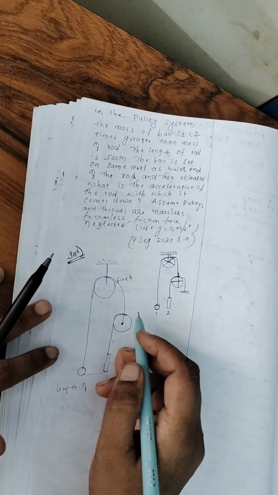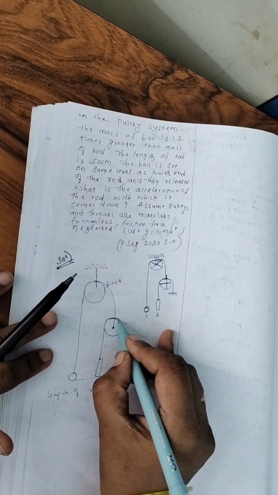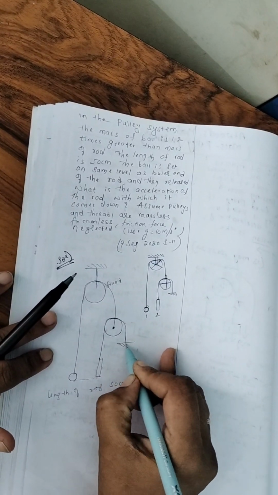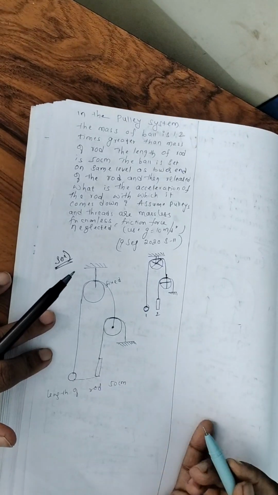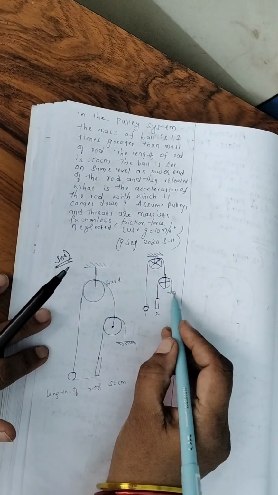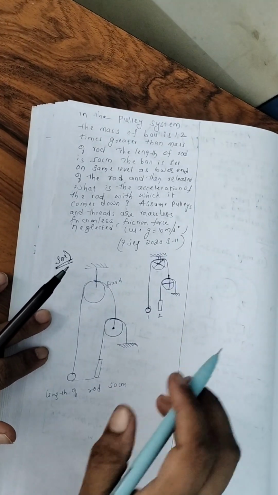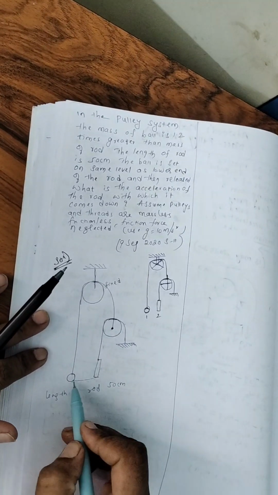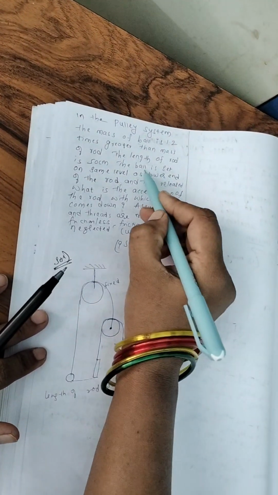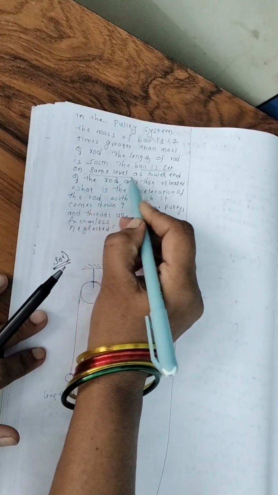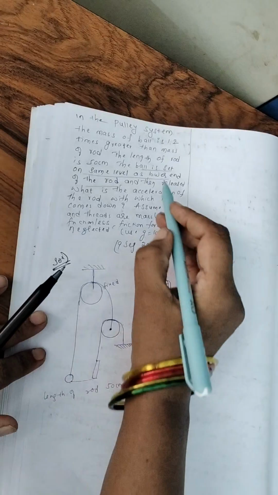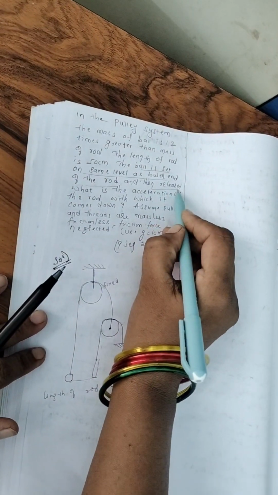Next, he fixed another end of the string. In the problem, first the ball is set on the same level as the lower end of the rod in such a way, and then he released it.